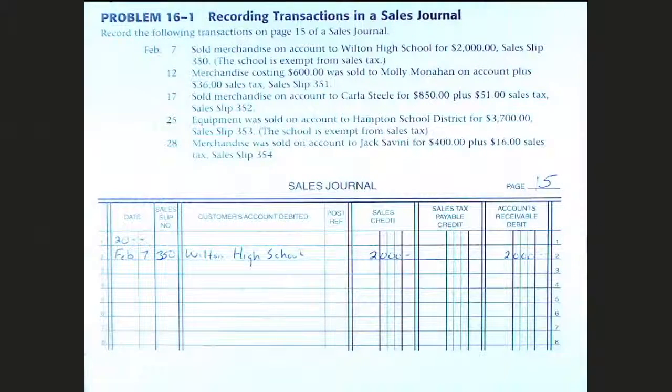So we just recorded in the sales journal the sale of merchandise on account. We used one line, which in the general journal would have taken us 3. So to simplify, we're using the same columns. We have special columns for those accounts. Pretty straightforward, right? Let's take a look at another one.